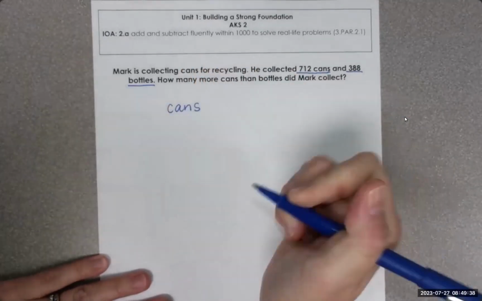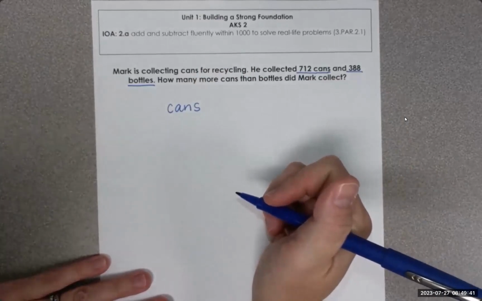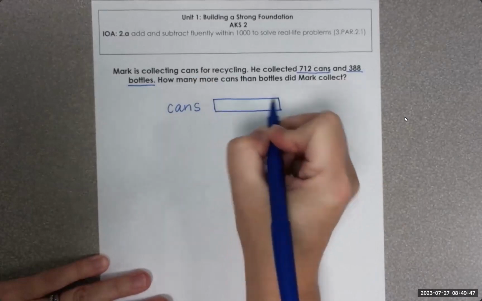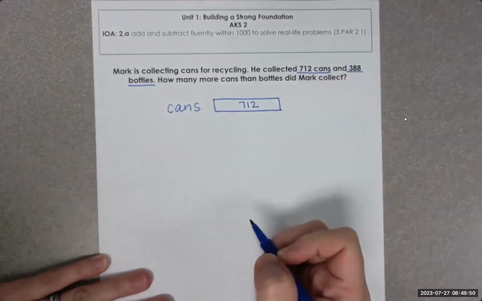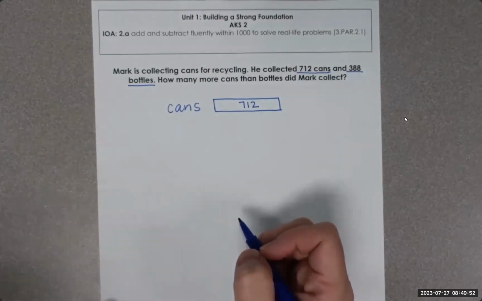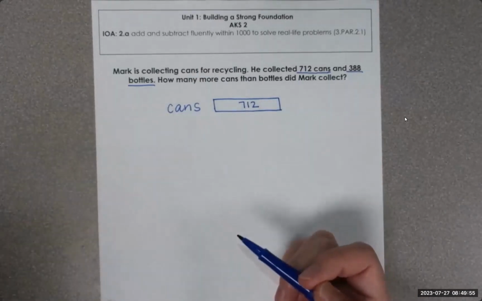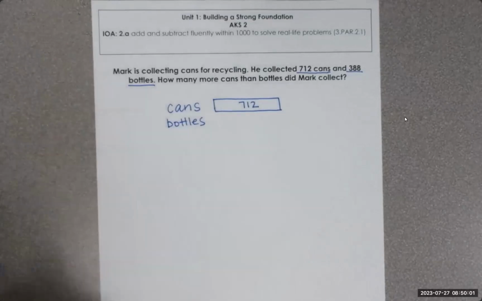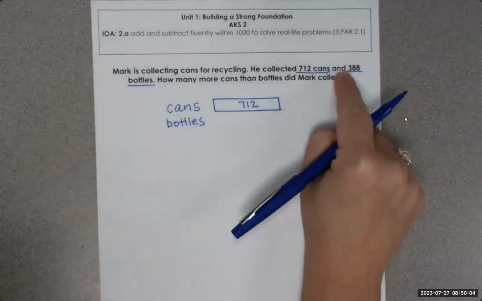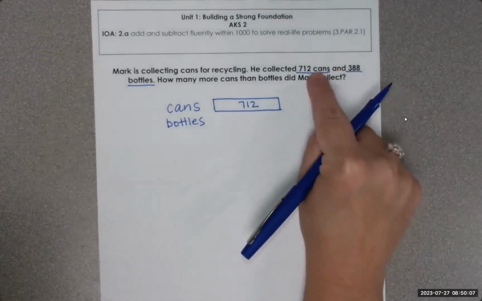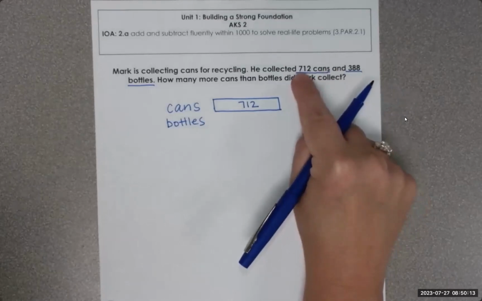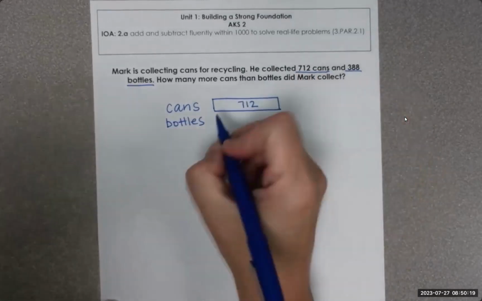I can use a bar diagram, and a bar diagram is going to help me to see the values of my numbers. I'm going to let this bar represent 712. Okay, that is representing the number of cans Mark collected. Now let's draw a bar model to represent the number of bottles that Mark collected. Now remember, I already know that 388 is less than 712. How do I know this? Well, I know that 300s is less than 700s. So that means his bar for the number of bottles is going to be shorter.